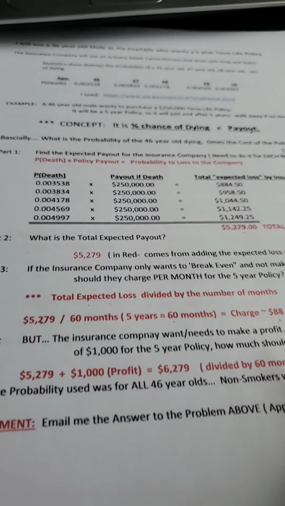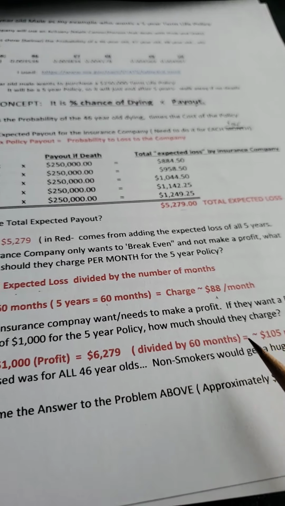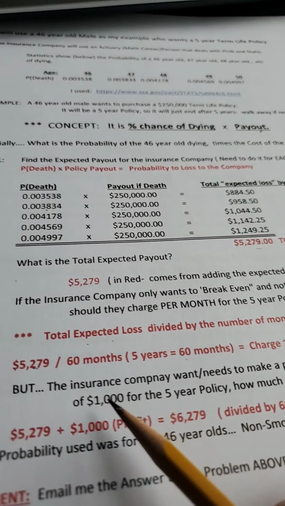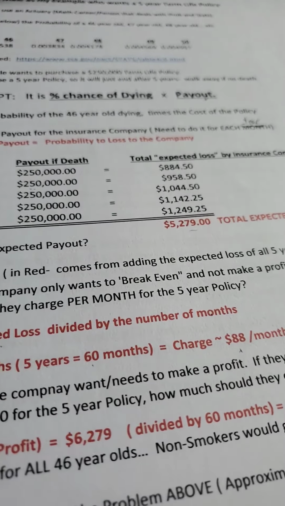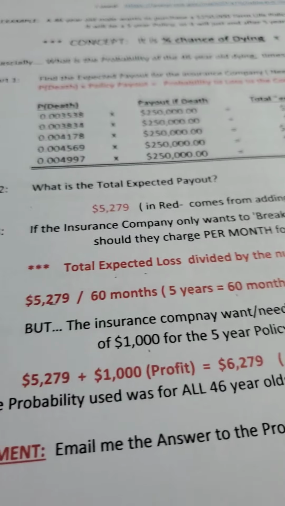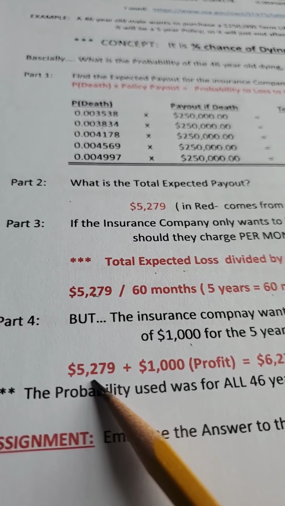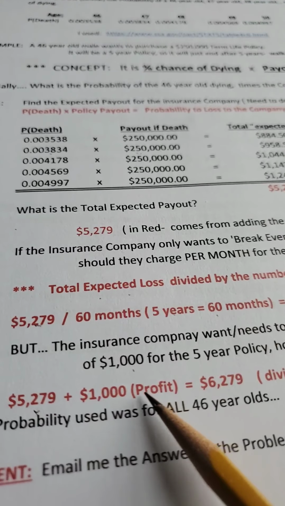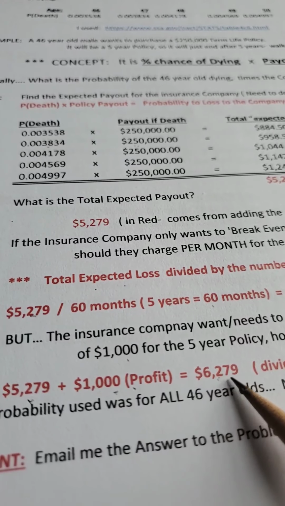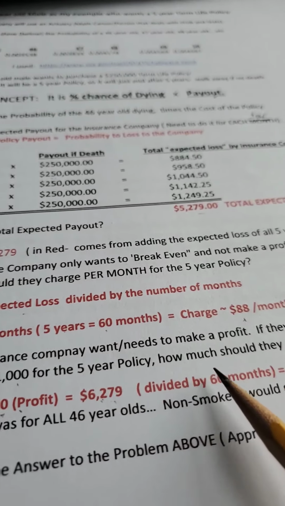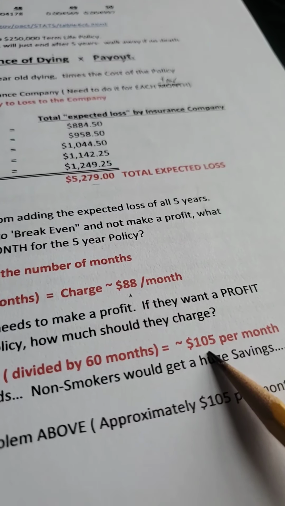However, part 4, we know the insurance company wants to make a profit. They decide ahead of time, hey, I want to make a profit of $1,000. How much would they charge if they want to make a $1,000 profit on this person? Well, they take their expected payout, $5,279, which we calculated using probability and statistics, and add the profit that they would like to have of $1,000. They would need to charge $6,279. Now divide that by 60 months. Instead of charging $88 a month, they're going to charge $105 a month, roughly.